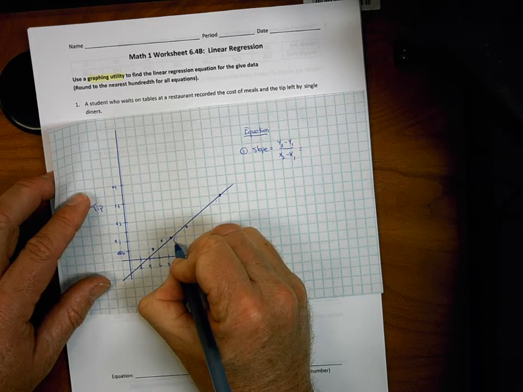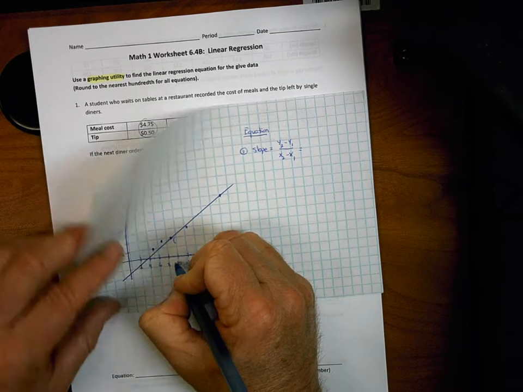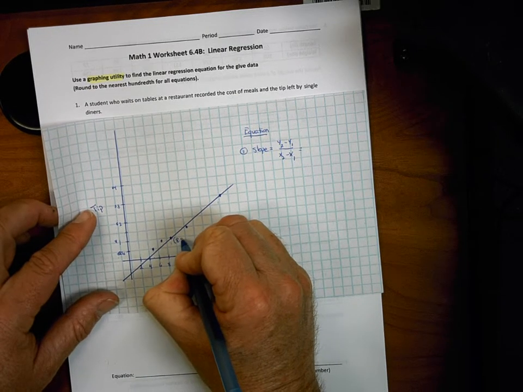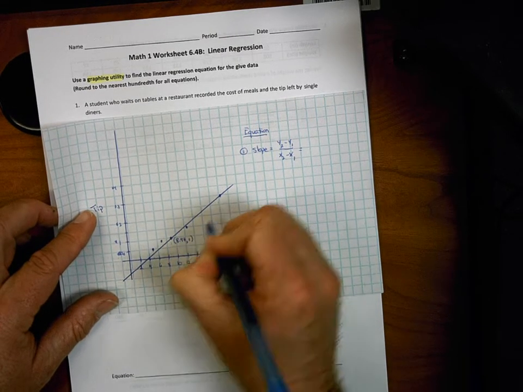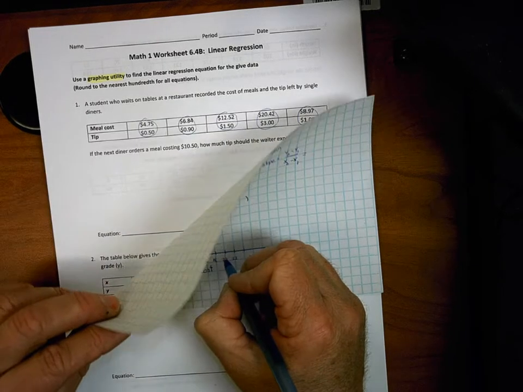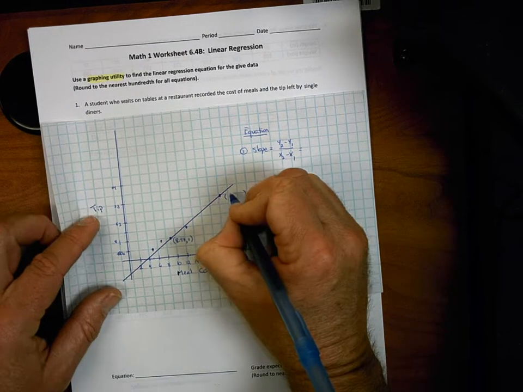So this point right here, its coordinates are going to be 8.97 comma 1, and then this point's coordinates are going to be 20.42 comma 3.